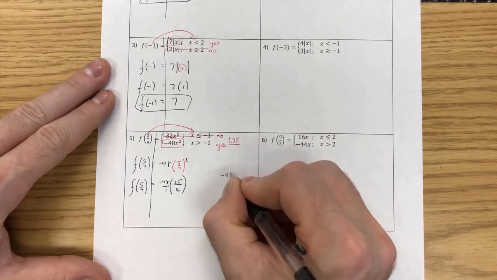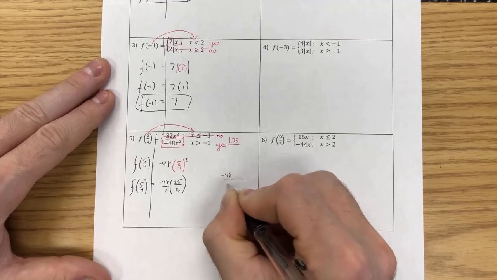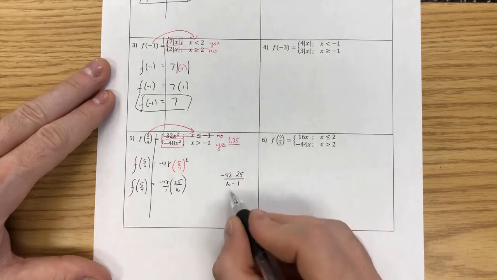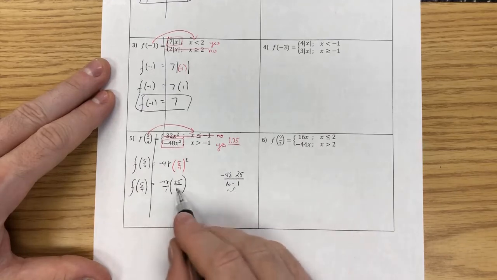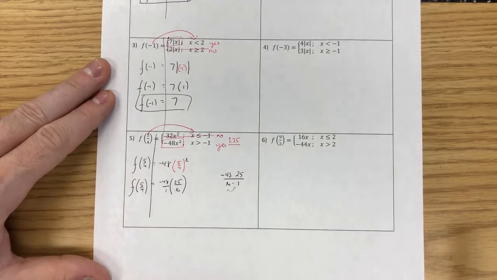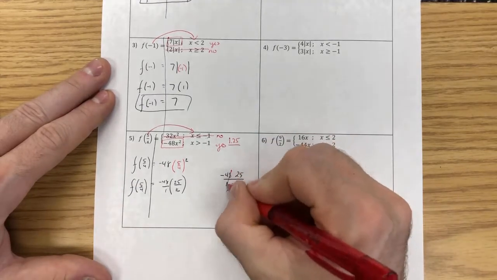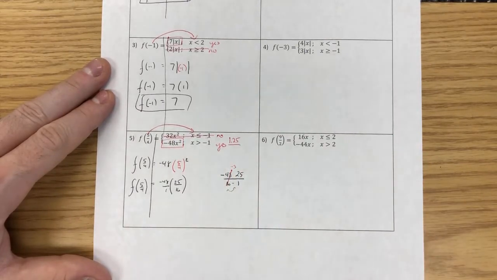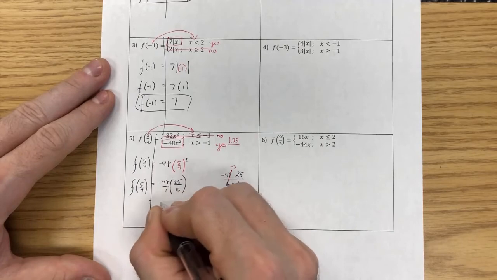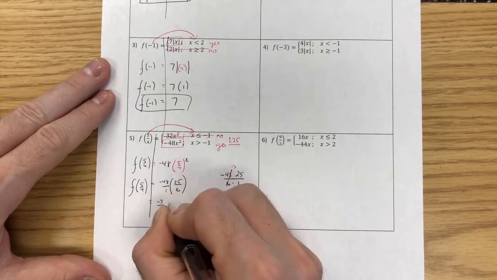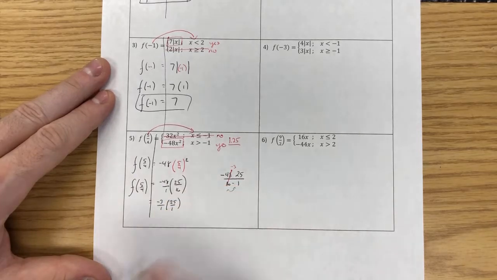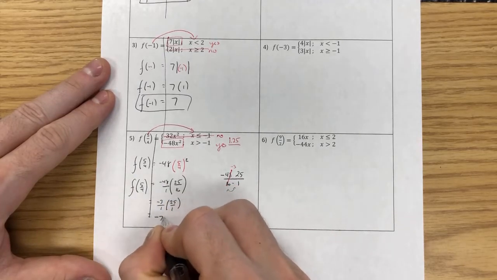If I write it as -48 over 16 times 25 over 1 and just swap the bottom 2 numbers, then that allows me to take 48 and divide it by 16, which I know is just a plain old -3. So I'd end up with a -3 over 1 times 25 over 1, which makes that a -75.